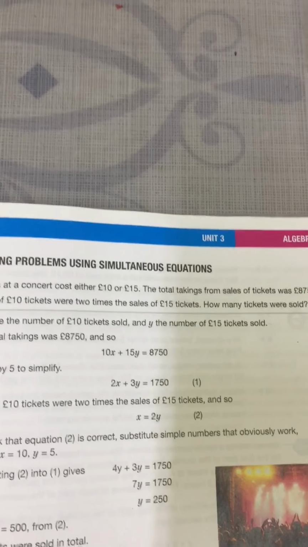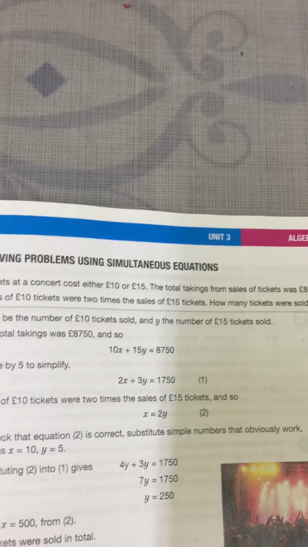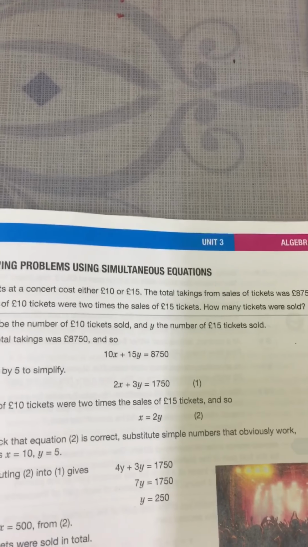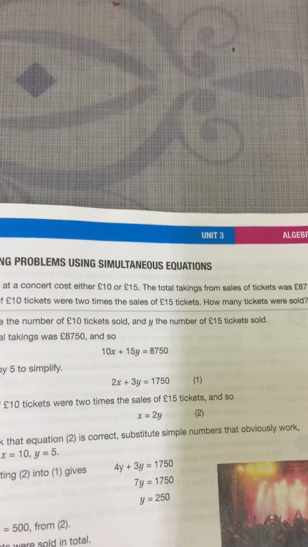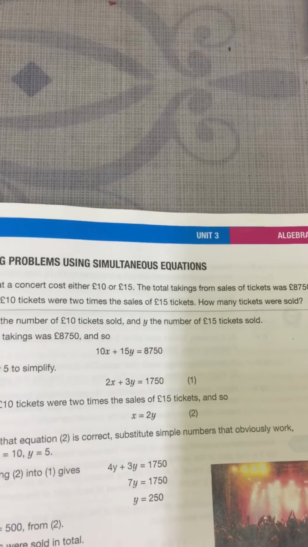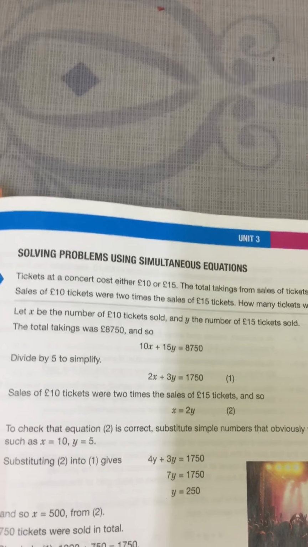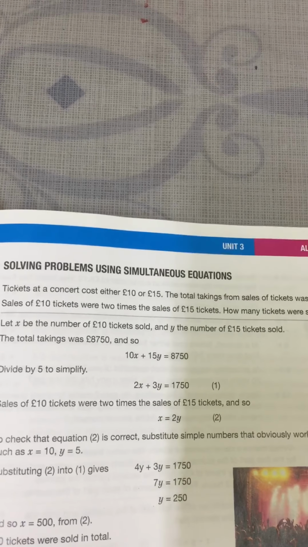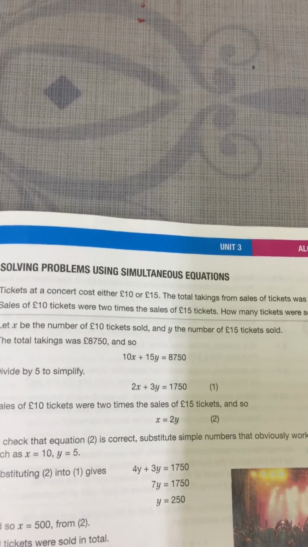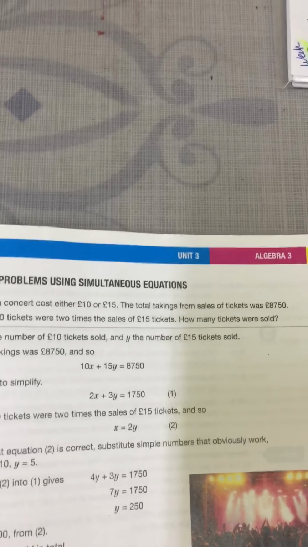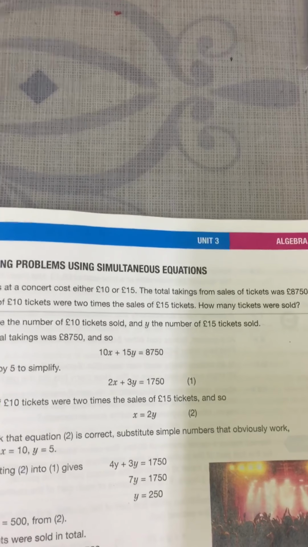So in the beginning, I defined the variables. Number two, I write the equation to represent each sentence from the question. Finally, solve the equations by using either elimination or substitution, according to what is the suitable way you can use here.